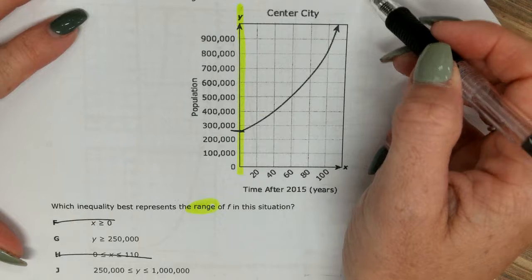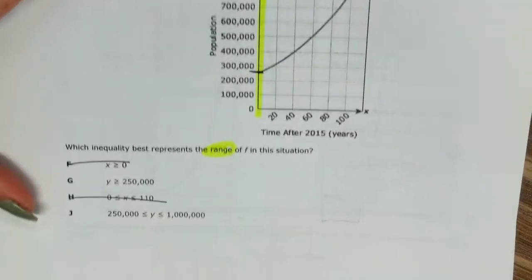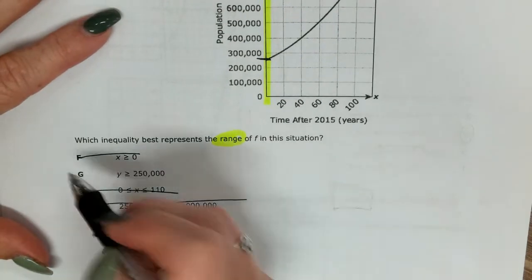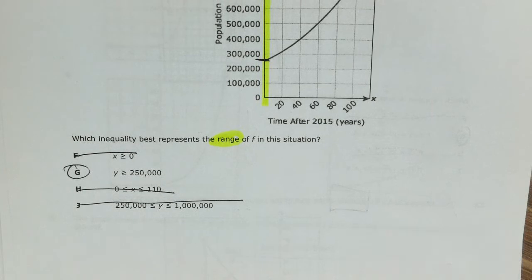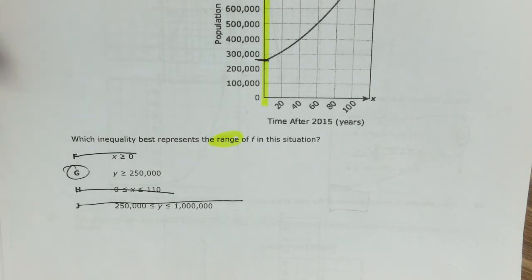Was there a maximum, or did it keep going forever? So there's no way it's J. It's just greater than or equal to 250,000. Guys, if it has an arrow going on one side, then there will not be two numbers. If it's a line segment like this, then it's going to be two numbers.